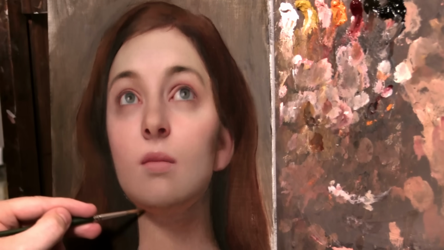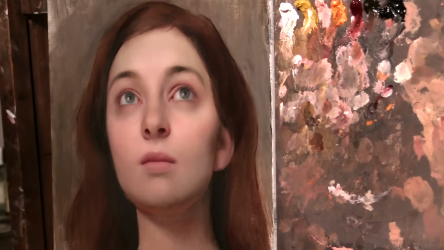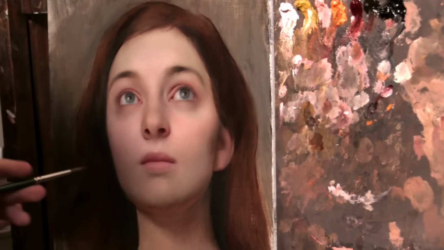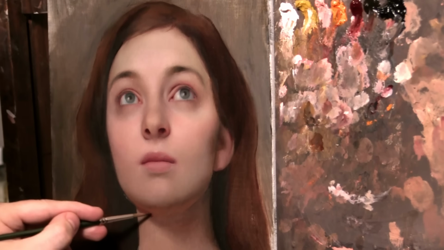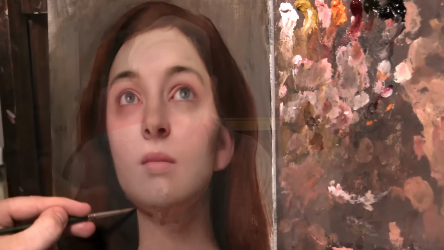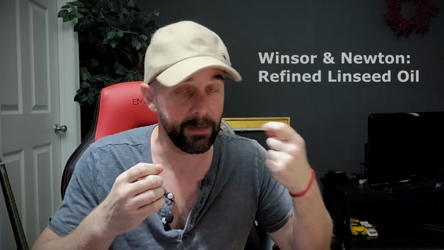But at the end of the day, you have to make the form work, the color work, and sometimes you have to just keep revising until the paint works. And so if you're doing that, remember this idea of fat over lean, or a little bit more medium or oil in the paint with each successive layer. For me, my medium of choice in this revision layer is refined linseed oil. Now, I prefer the refined over just regular linseed oil because it's less yellow.